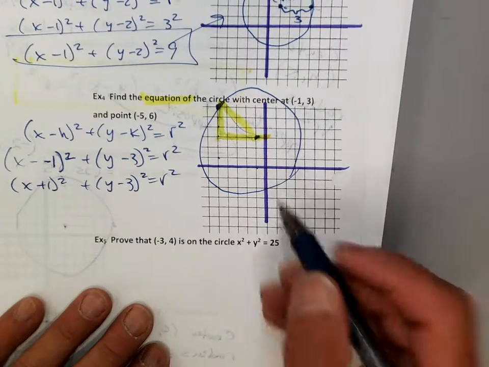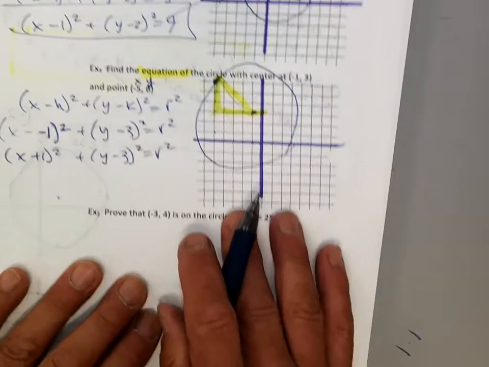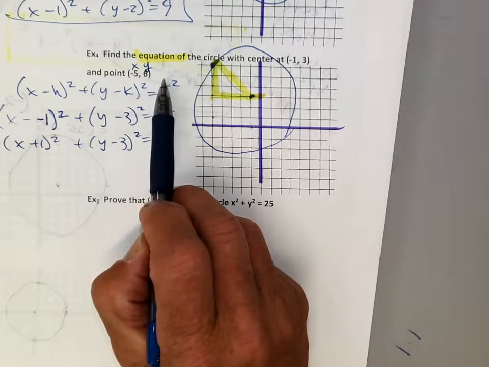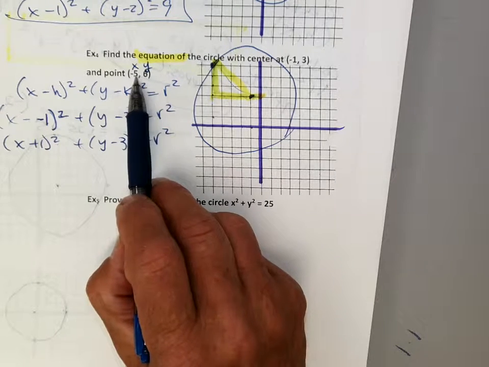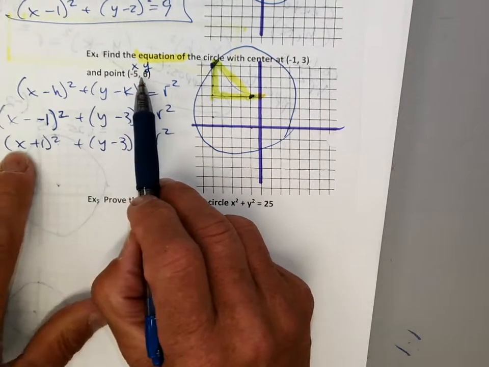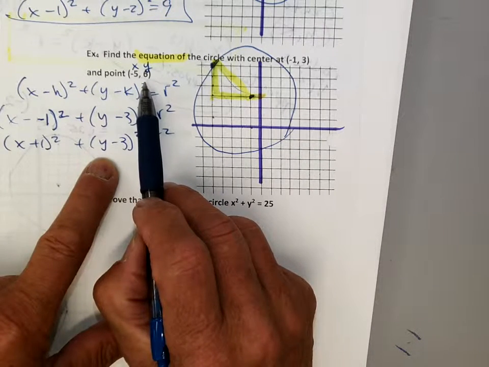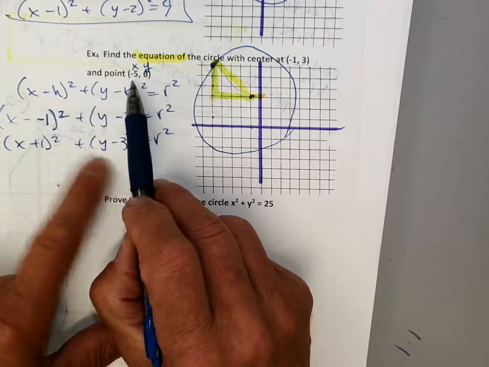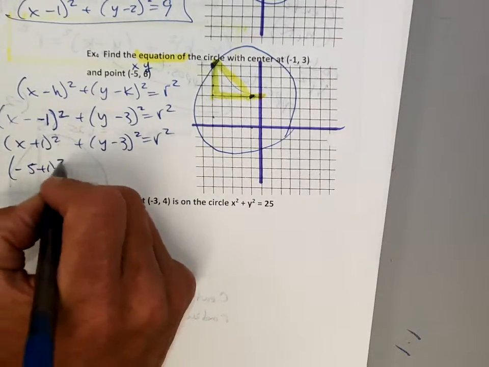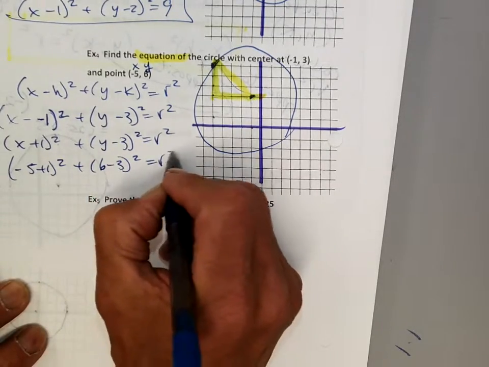So every point, let's plug in the point x, y. Now listen, here's how it works. Every point has an x and y value, right? Put my negative 5 in for x, right there. Plug my 6 in for y, right there. And then I can find r squared. So I'm going to go: negative 5 plus 1 squared plus 6 minus 3 squared equals r squared, okay?